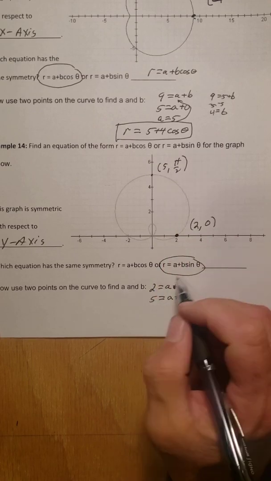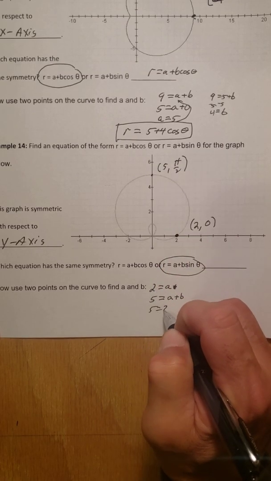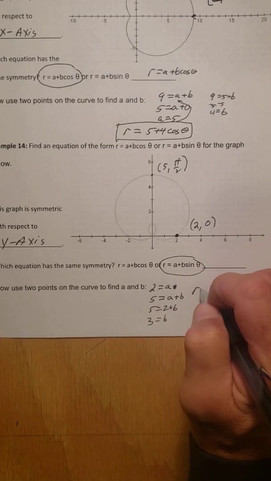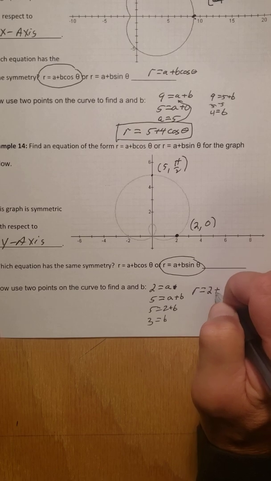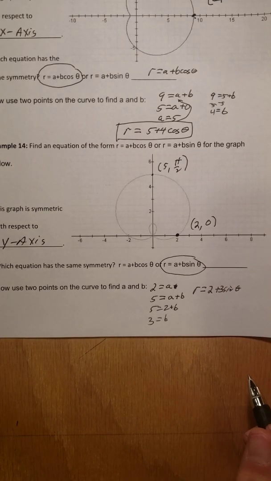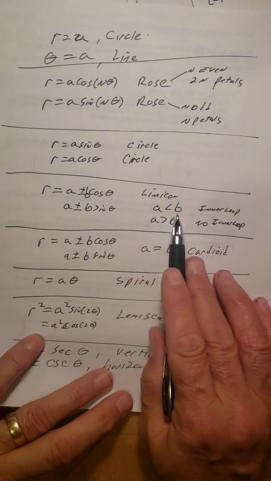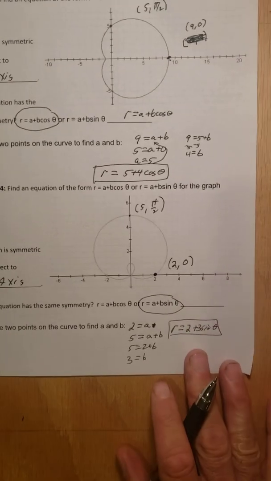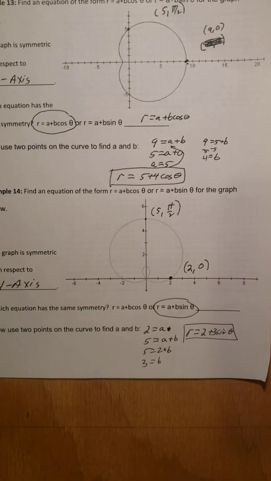So 5 equals a plus b, but I know a is 2, so b must equal 3. So without too much difficulty, I get an inner loop where a is less than b. So everything seems to be making sense, at least to me. I don't know about you guys.